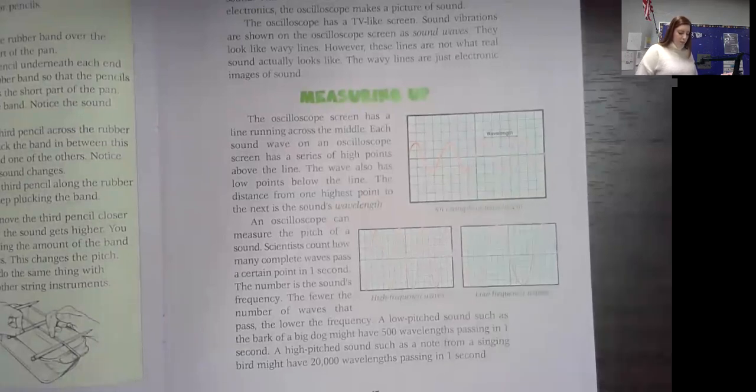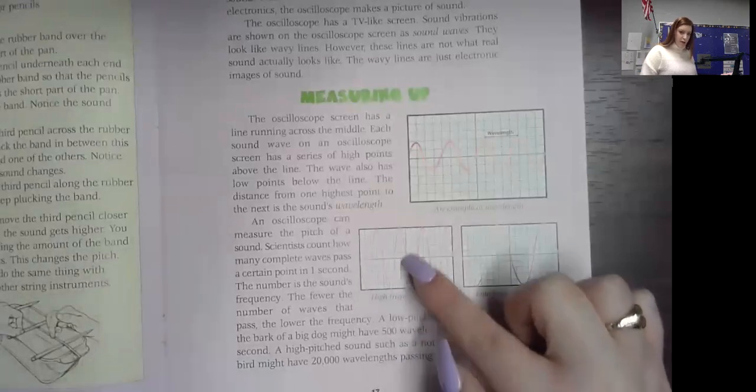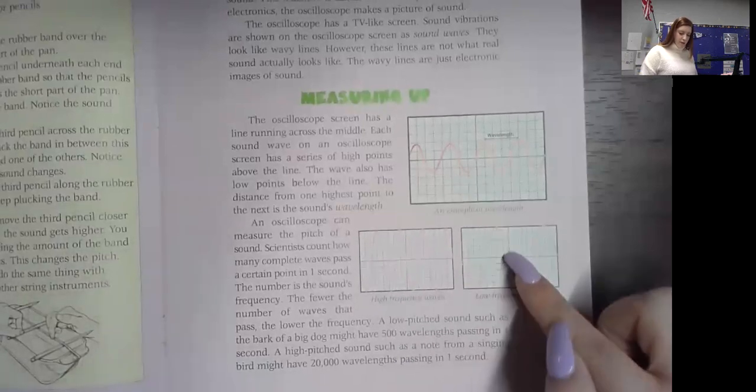An oscilloscope can measure the pitch of a sound. Scientists count how many complete waves pass a certain point in 1 second. The number is the sound's frequency. The fewer the number of waves that pass, the lower the frequency. So here's a high frequency and a low frequency.